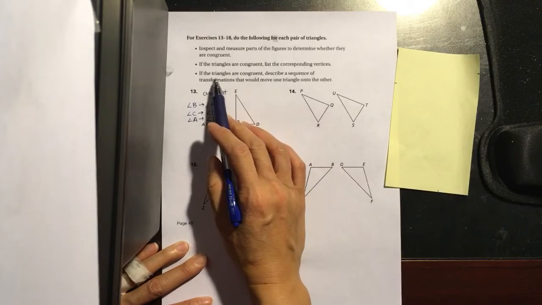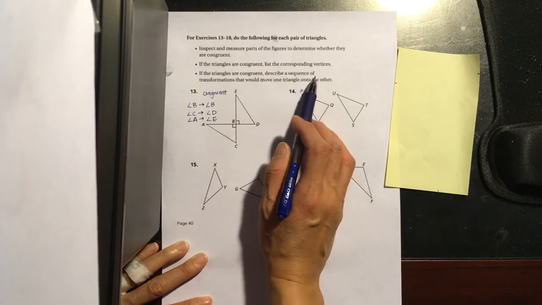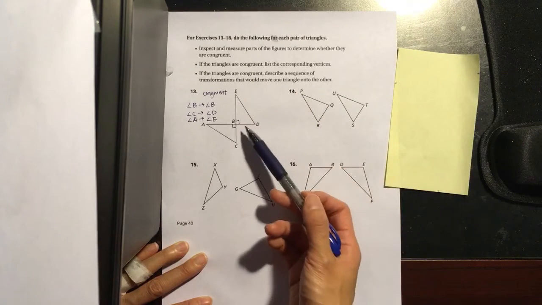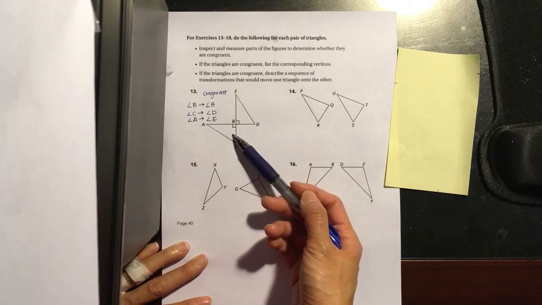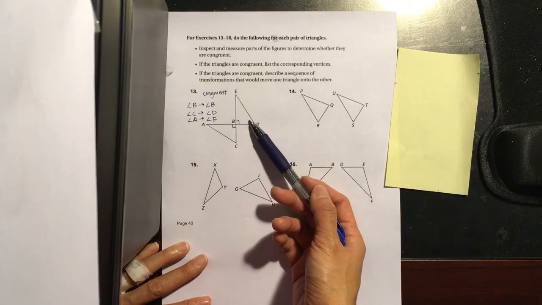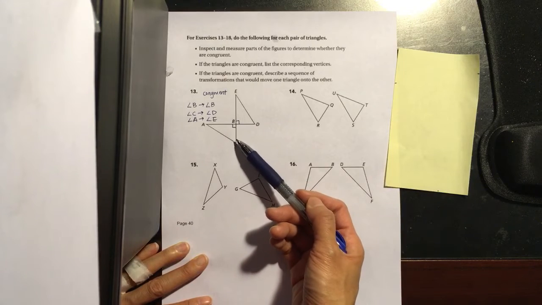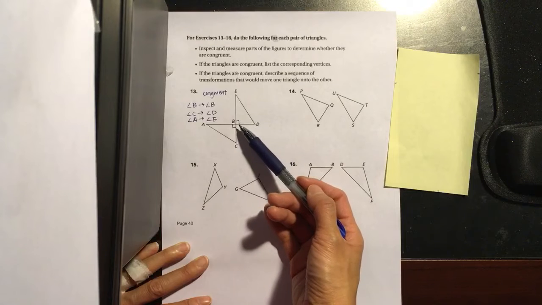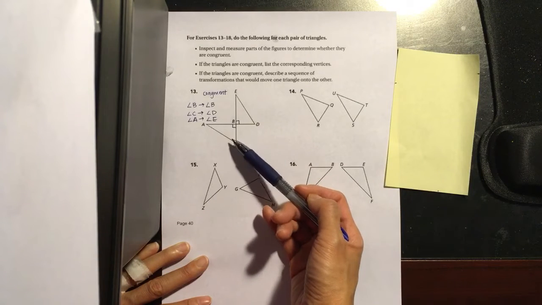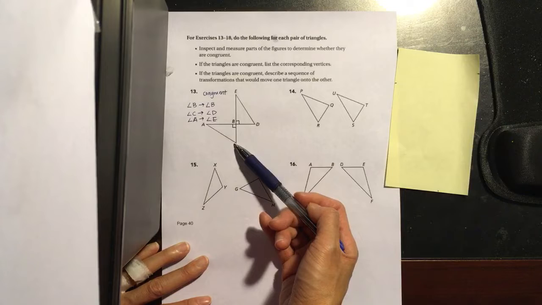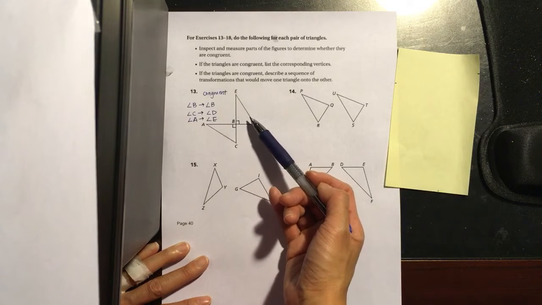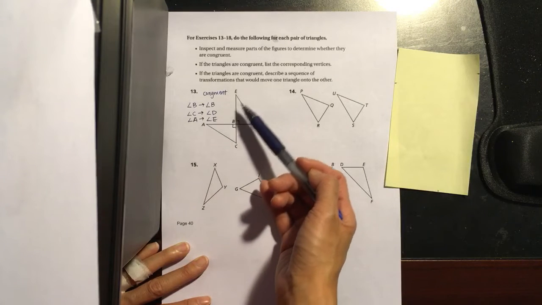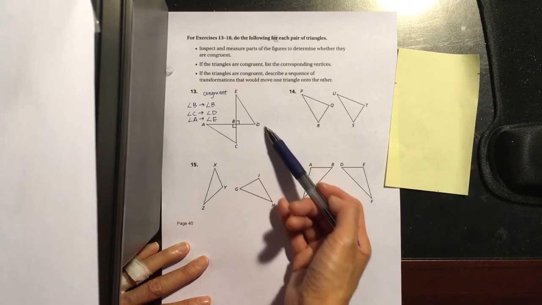Now it's asking, if the triangles are congruent, describe a sequence of transformations that would move one triangle onto the other. So it doesn't matter which one I start with. If I started here, how do I get there? If I started here, how do I get there? So I notice that they are a reflection of each other. So I'm going to say that triangle ABC is flipped over, maybe by a diagonal, and becomes BED.